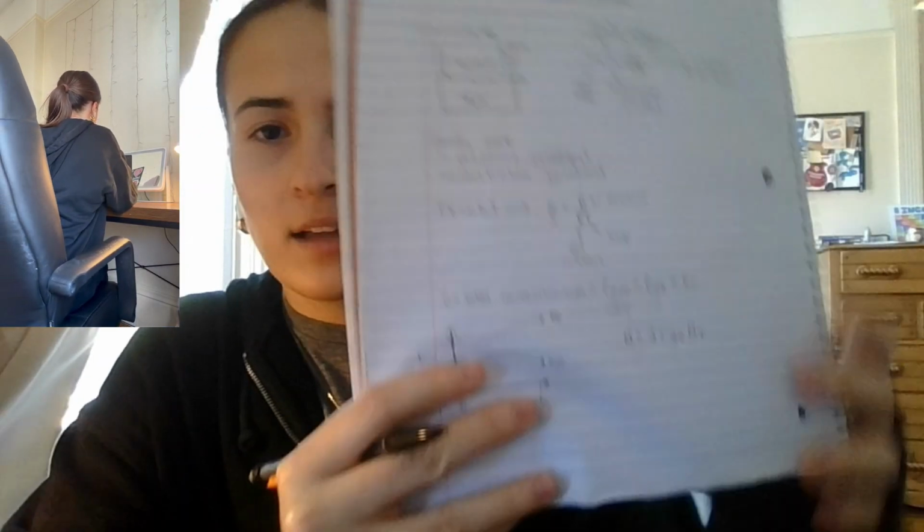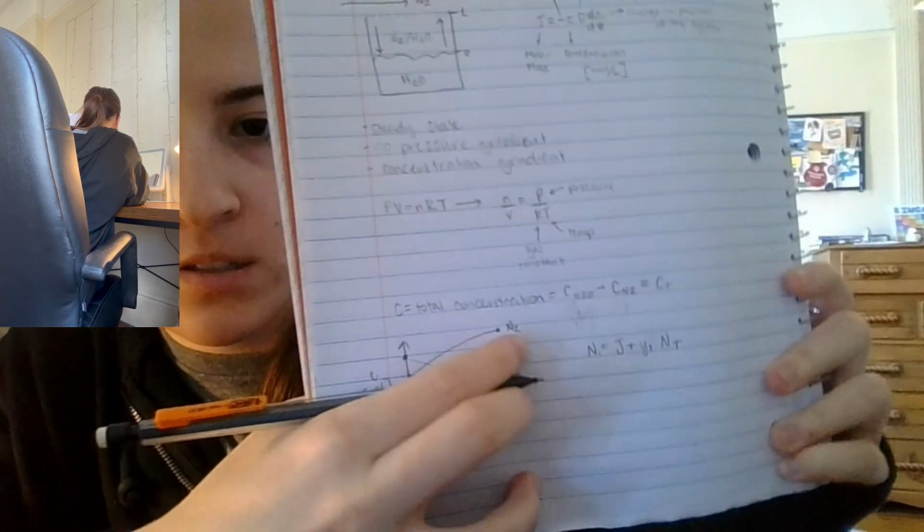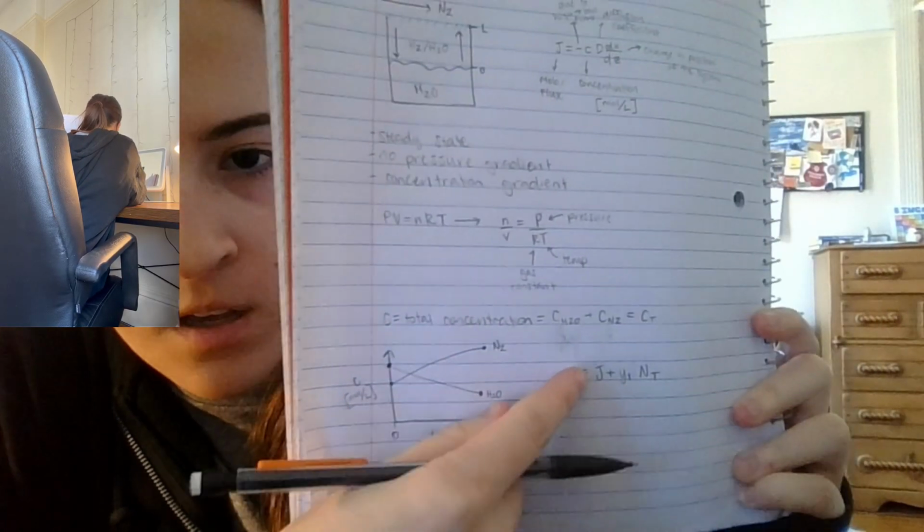So we're saying that the total, I'm going to write 1 here because that will help. So we have the total flux of our unit 1 plus the mole fraction of unit 1, which you can find through this equation.